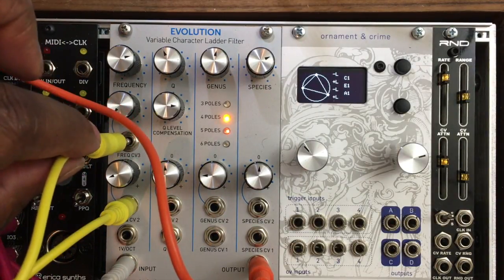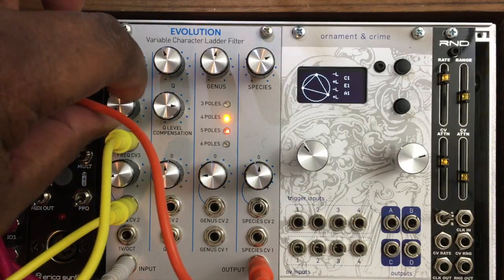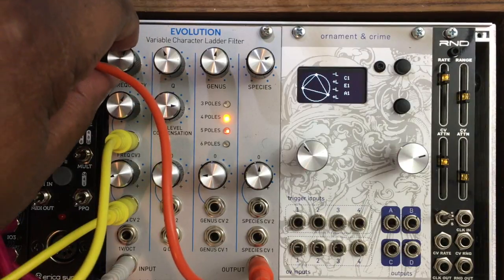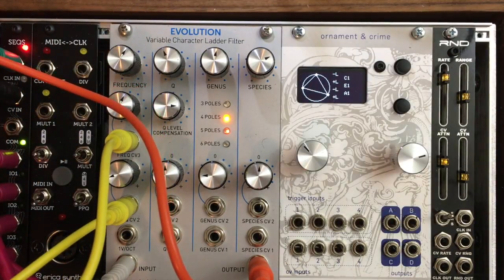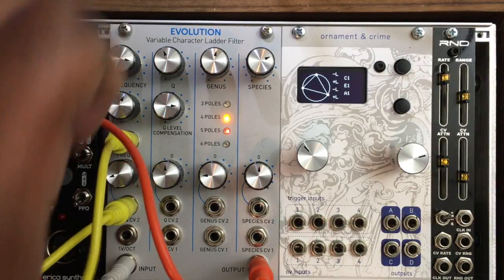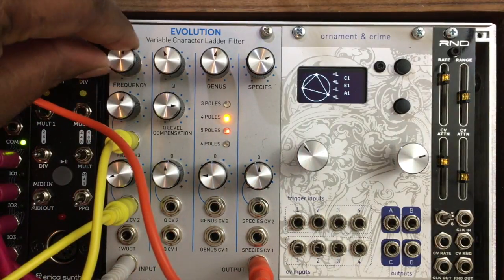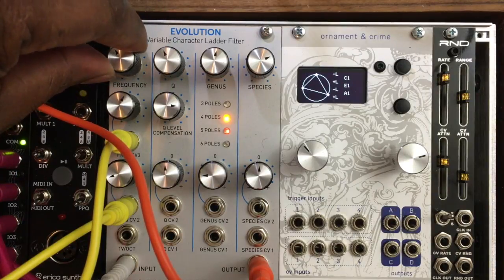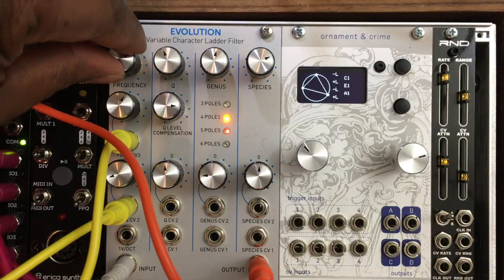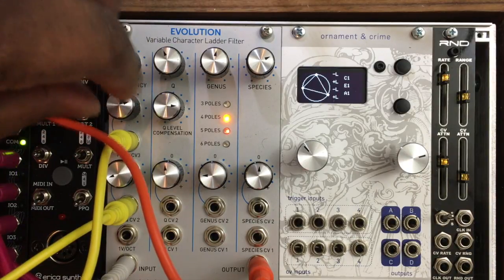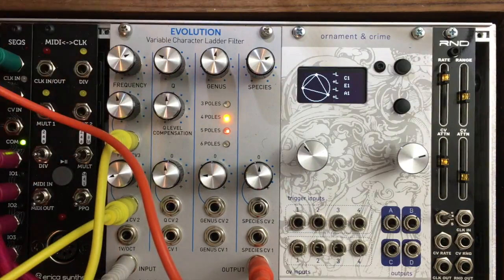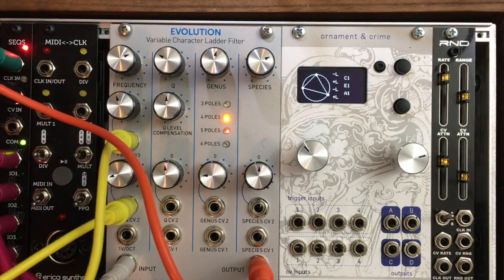I'm gonna add some modulation into frequency 3, which is this guy. And you can see that thing is still smacking pretty hard.